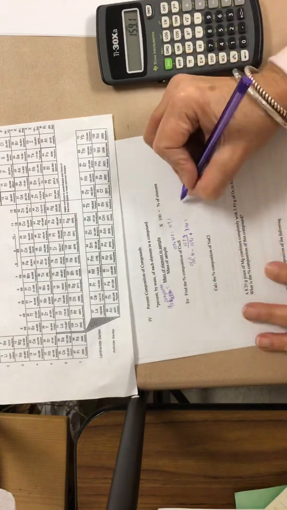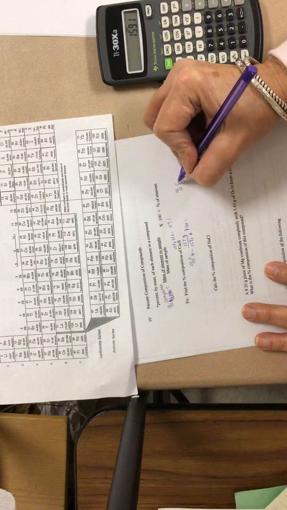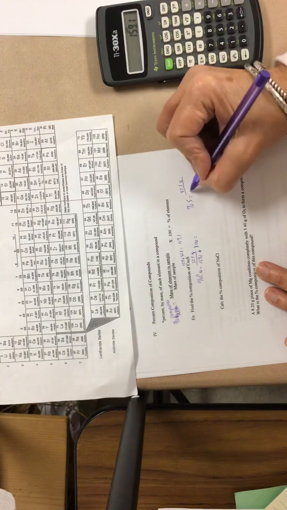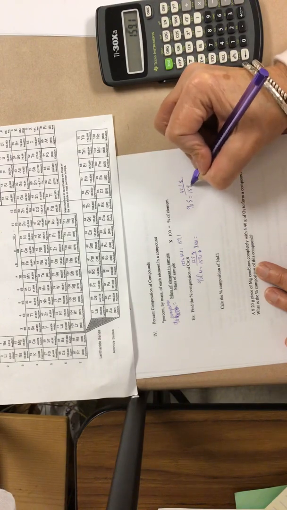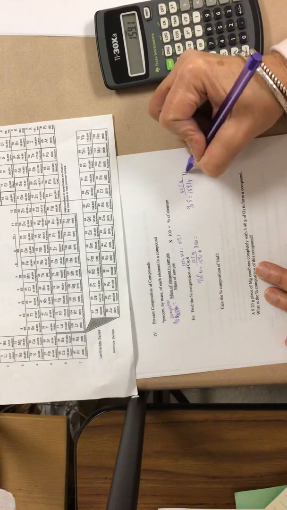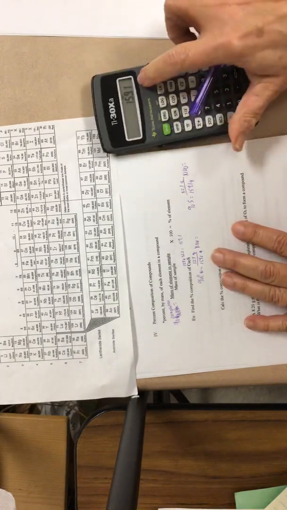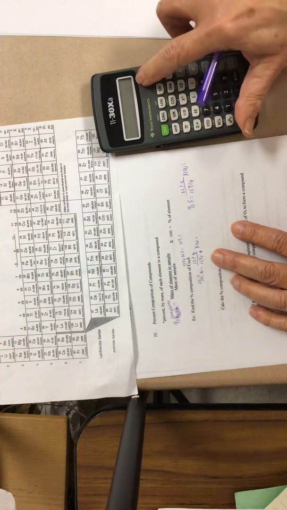And then we're going to do sulfur the same way. Percent sulfur is equal to sulfur's mass in the compound, which was 32.1 grams, out of the compound that weighed 159.1 grams total, times 100. Now, we're going to carry our percents out to 2 decimal places rounded correctly.